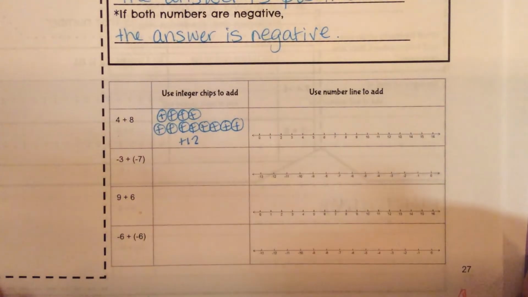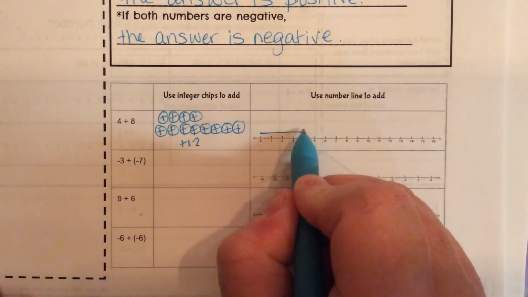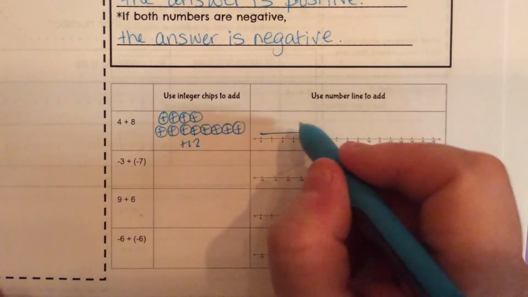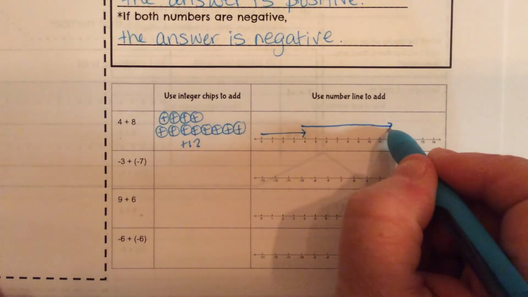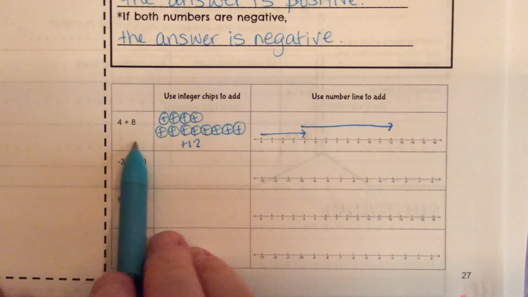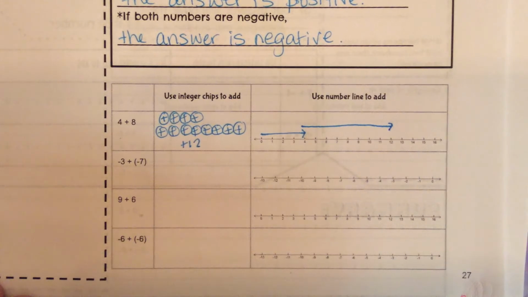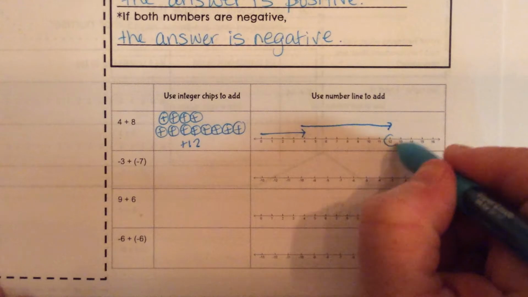So it's positive 12. Now on my number line here, I'm going to start at 0. I'm going to go over to positive 4. And then above that, I'm not going to 8. I'm going 8 spaces. Remember, both of these represent the distance that I'm traveling and the direction. It's 4 spaces in the positive direction and then 8 spaces in the positive direction. It's not going to number 8, okay?